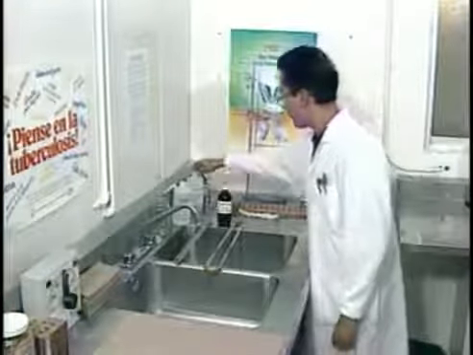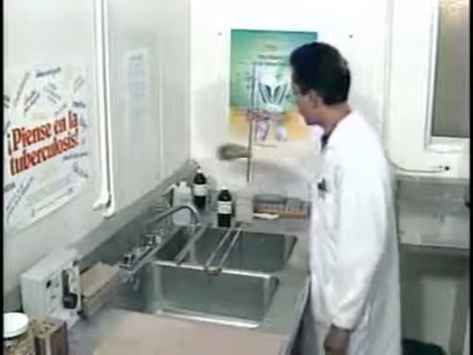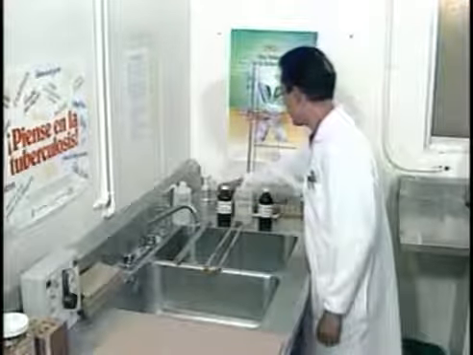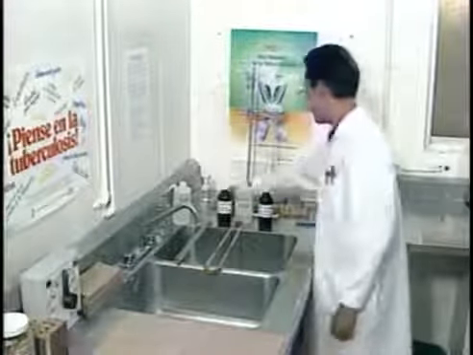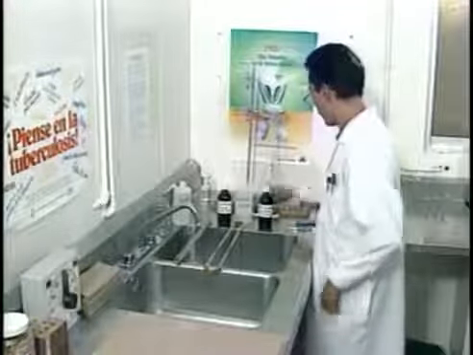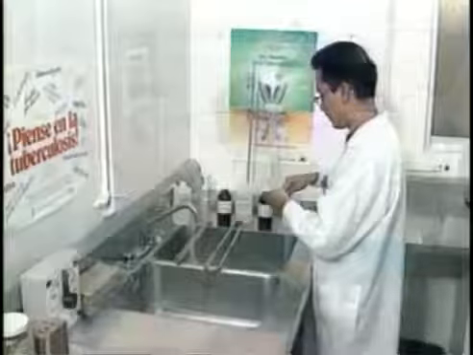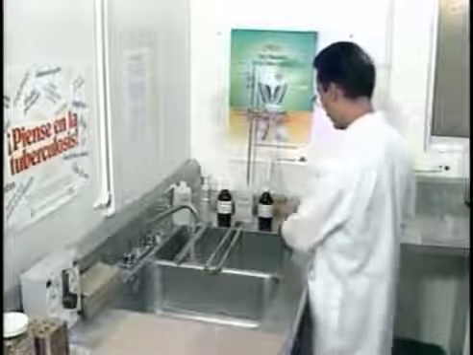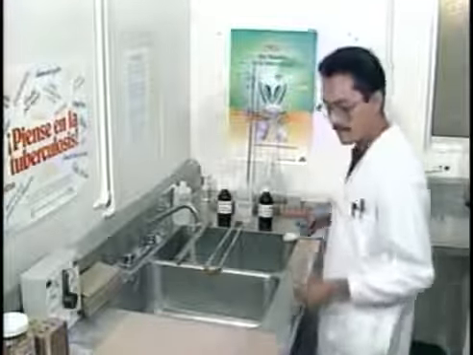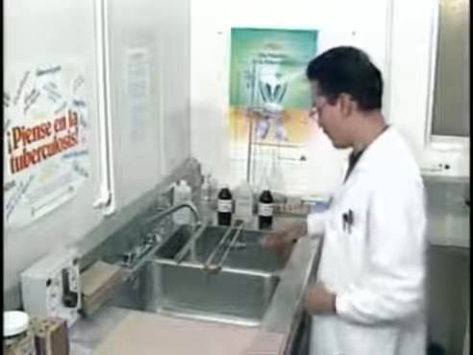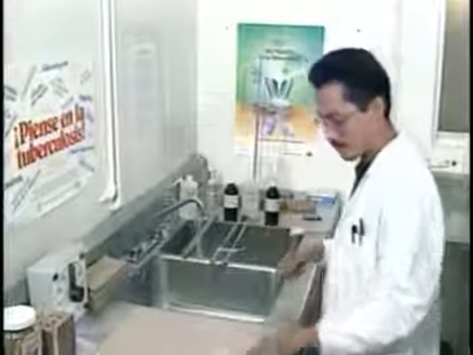On the table counter next to the sink, place the following items: staining reagents, clock, forceps, cotton alcohol holder or Bunsen burner, and tray containing fixed slides to be stained. A slide rack should be placed in the sink.